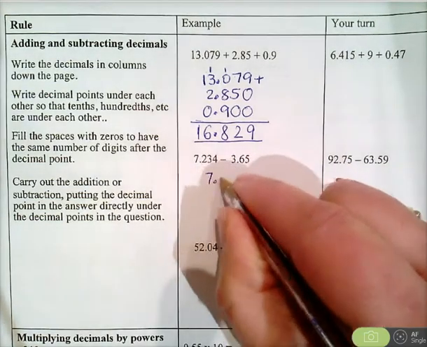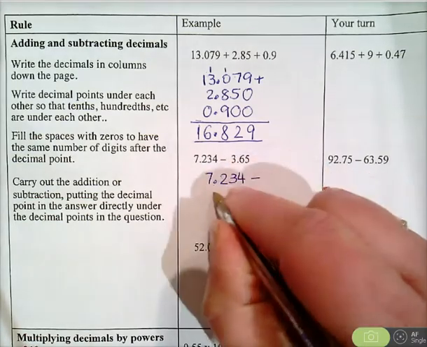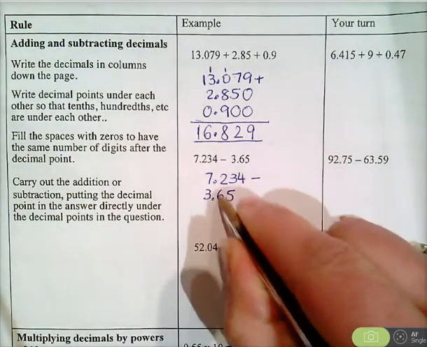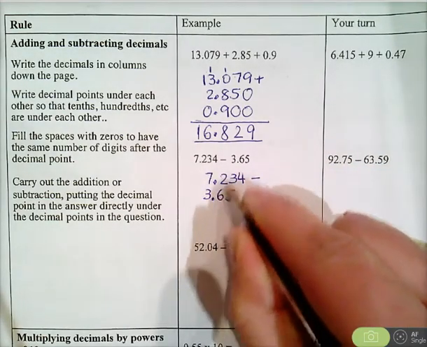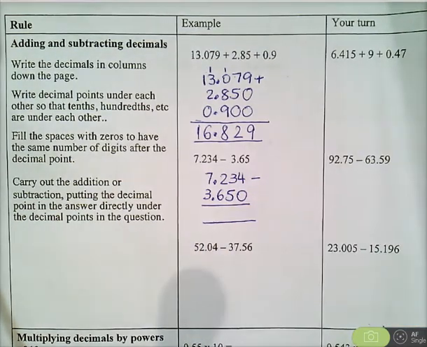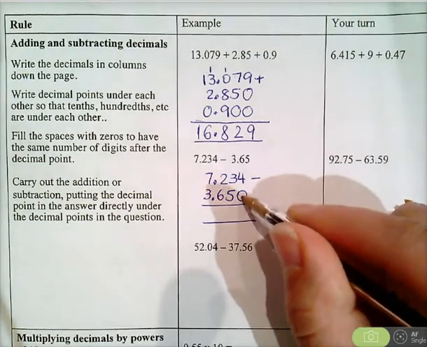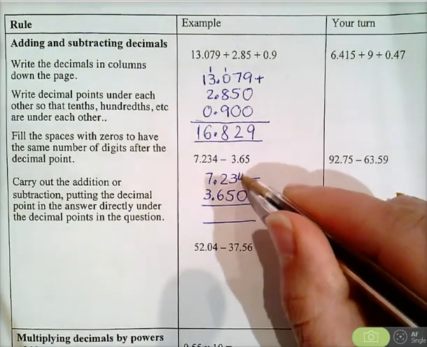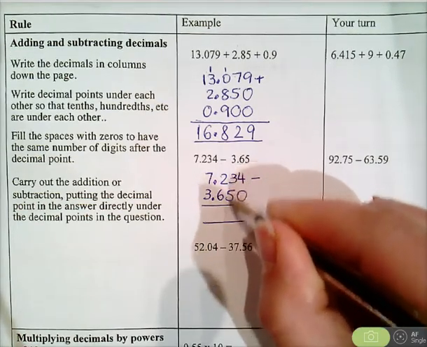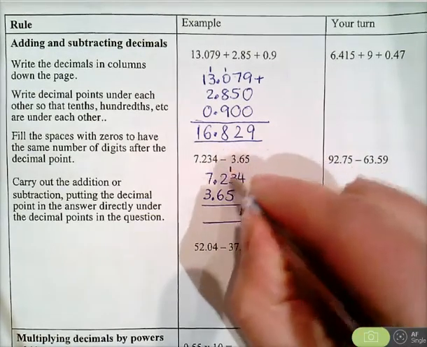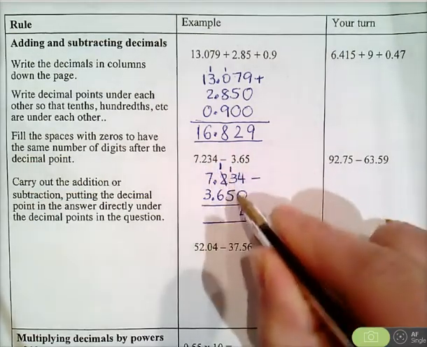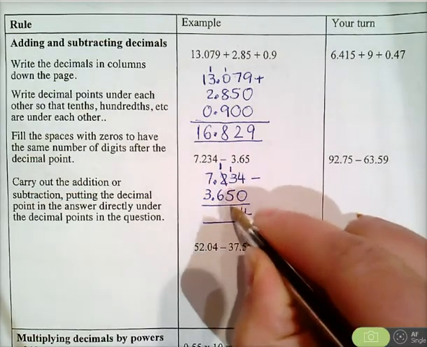Now with the second question, 7.234 minus 3.65. Now, making sure that the points are underneath each other, which they are, and filling any gaps with zeros, okay? Now, having a look at this one, making sure that the bottom number is always smaller than the top number. So 4 minus 0 we can do, which is 4. Now 3 take away 5, we can't do that. So we need to make this a 13, and we've borrowed 10 from here, so this cancels out to be a 1. So now we go 13 take away 5 is 8.